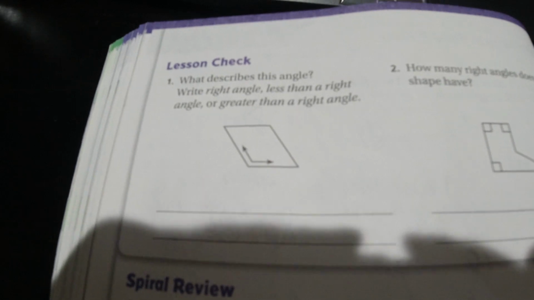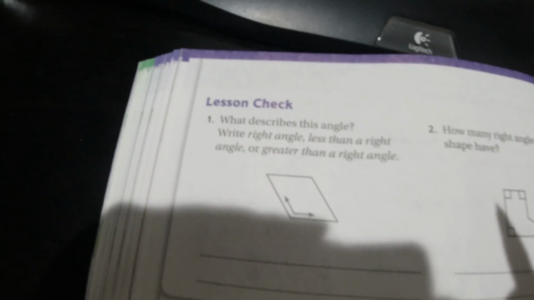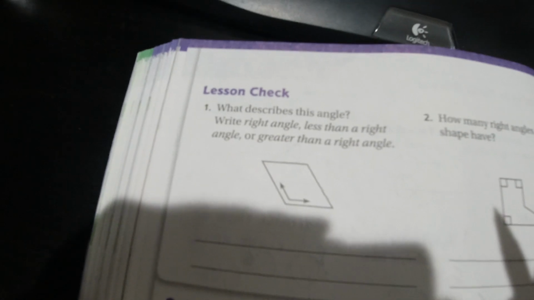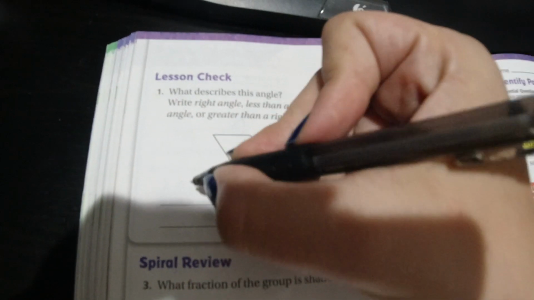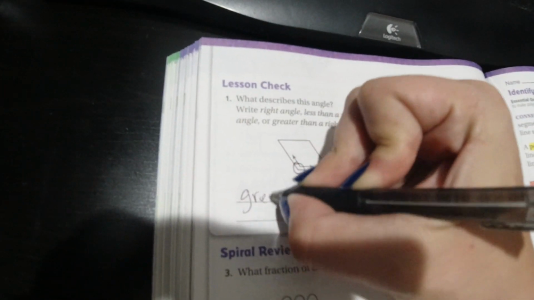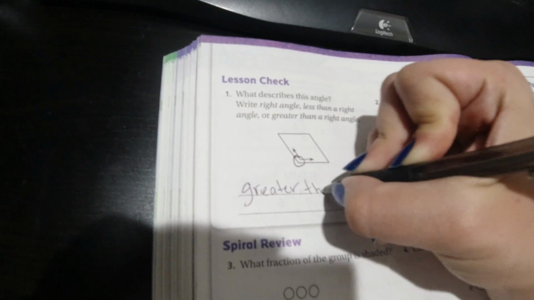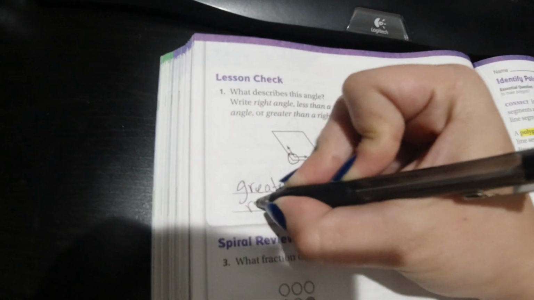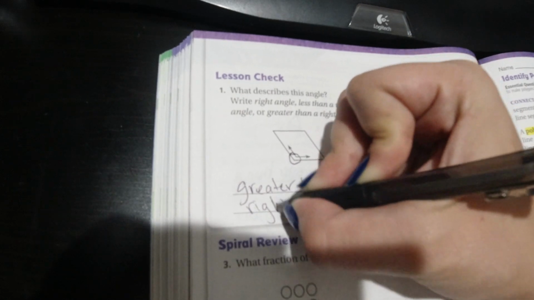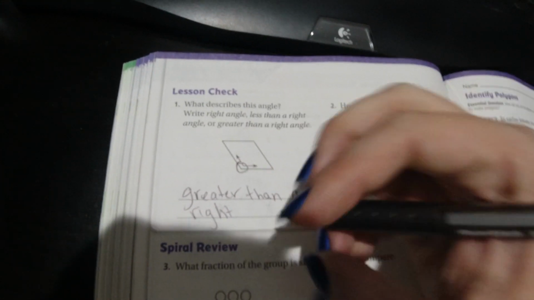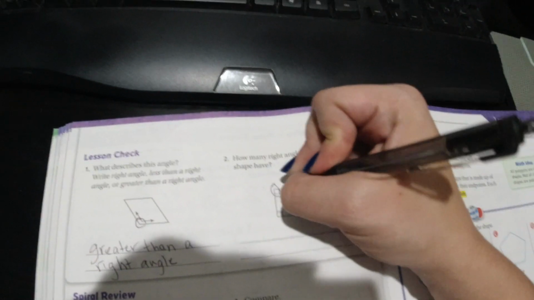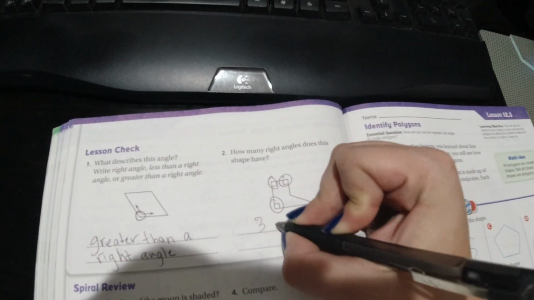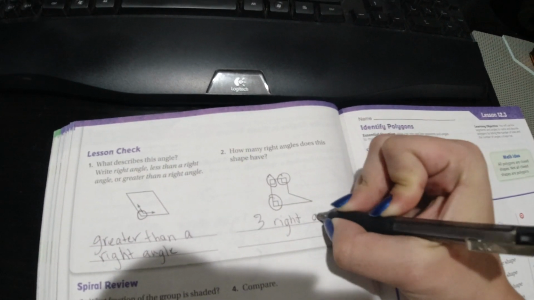Okay, for the back page it says, what describes this angle? Right angle, less than a right angle, or greater than a right angle. So this is the angle we're talking about. So this is greater than a right angle, because the alligator's mouth is bigger. How many right angles does this shape have? So we're going to count 1, 2, 3. 3 right angles.